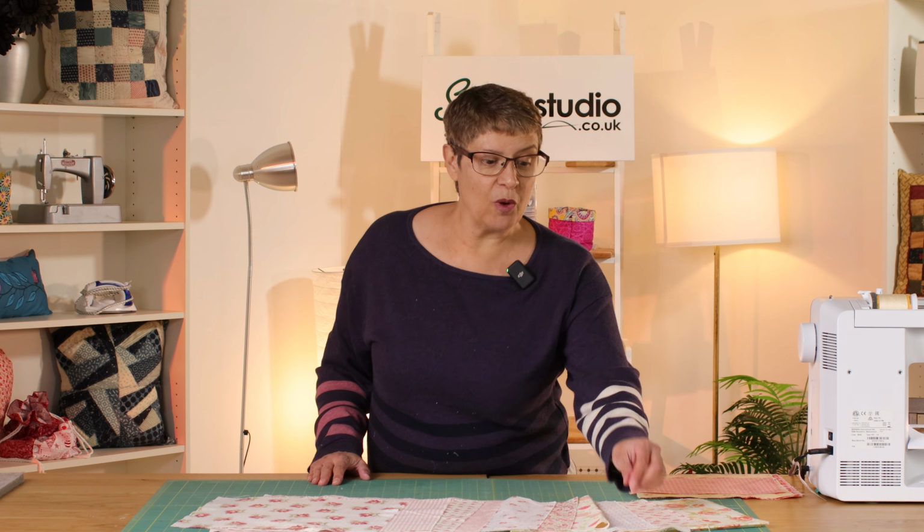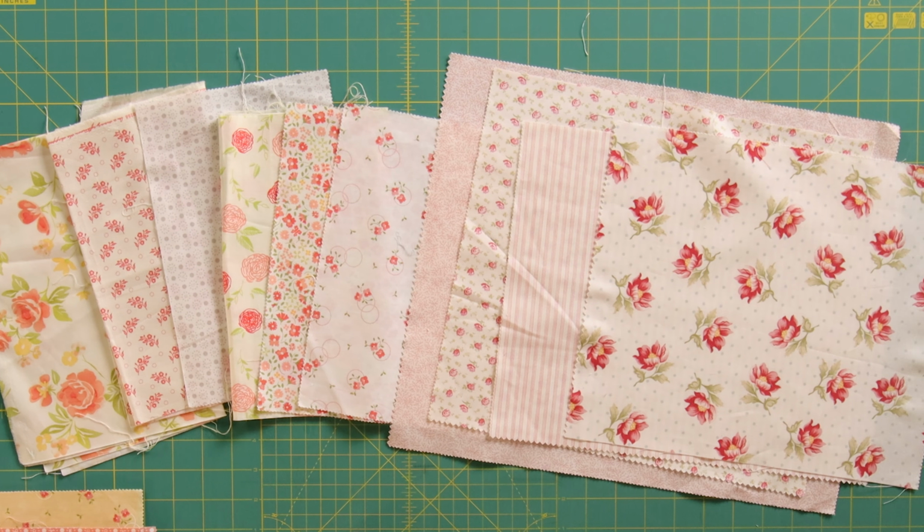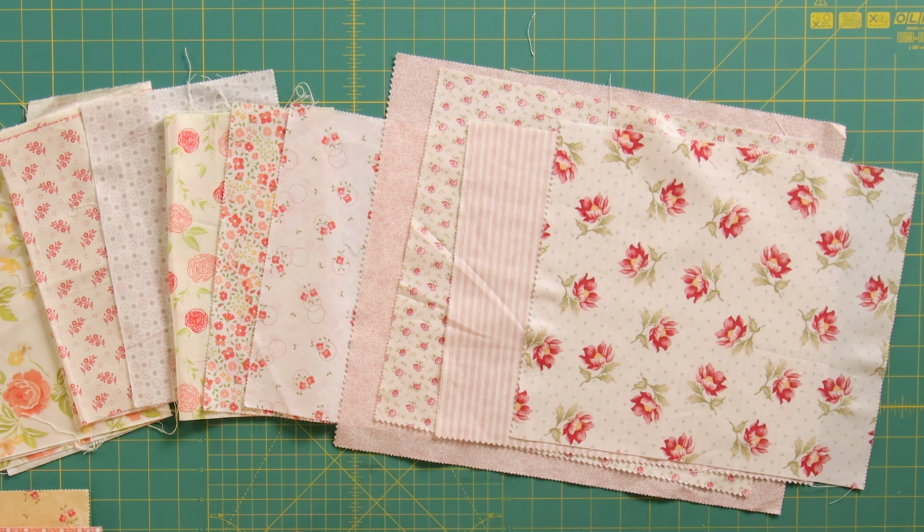One of her requests was, could I explain a little bit more about low volume fabrics. So I thought I would tackle that here today. I've just gone through some of my leftover fabrics and some of my stash and pulled out some examples of low volume fabrics.